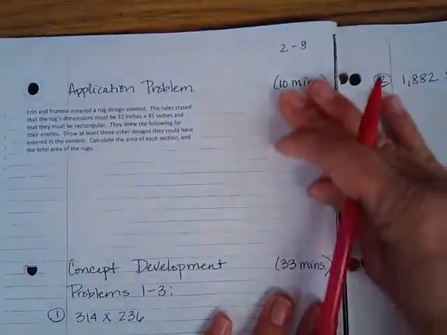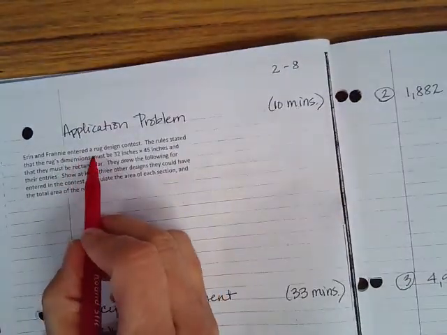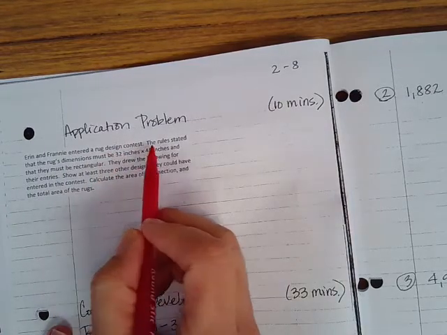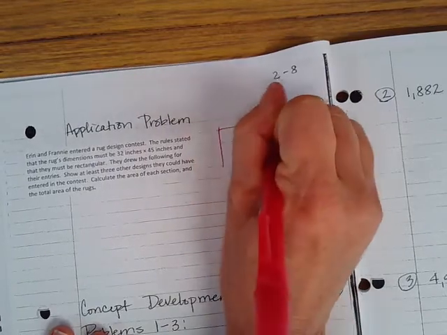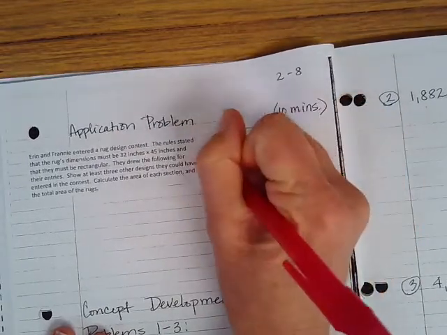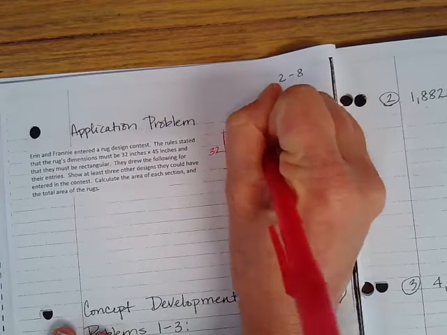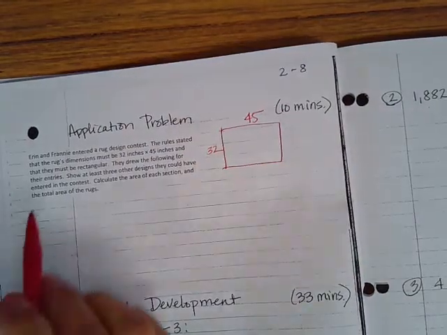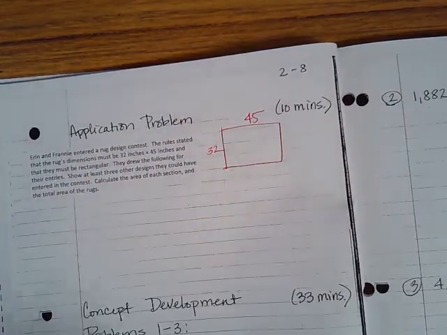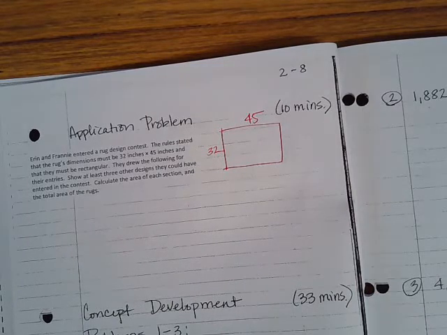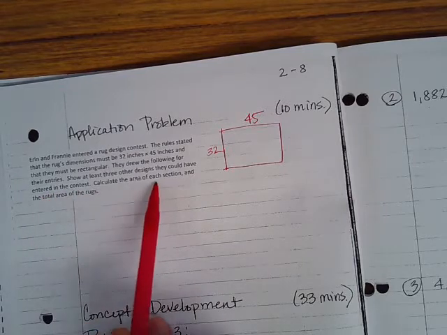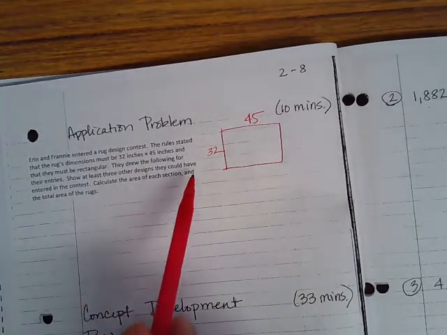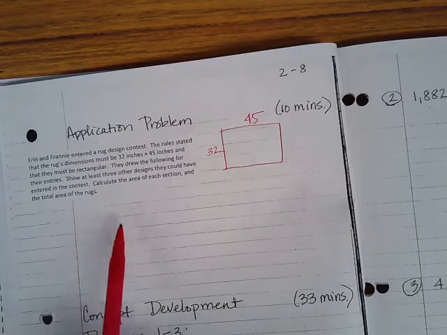Then on the application problem: Aaron and Franny entered a rug design contest. The rules stated that the rug's dimensions must be 32 by 45, and they must be rectangular. They drew the following for their entries. Show at least 3 other designs they could have entered in the contest. Calculate the area of each section and the total area of the rugs.